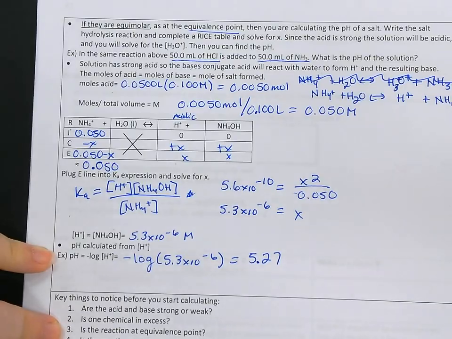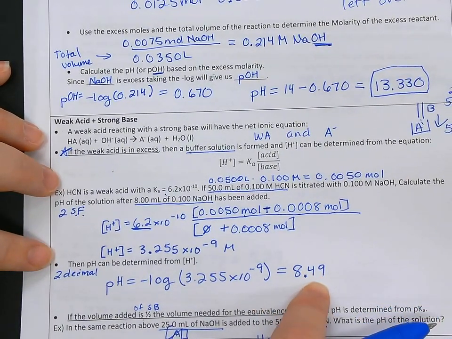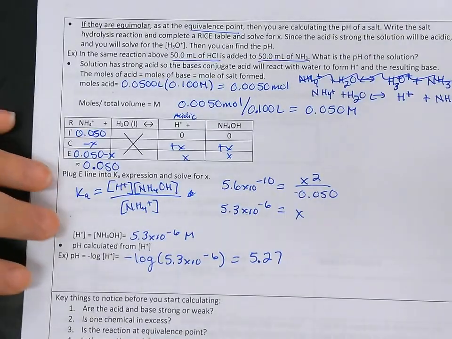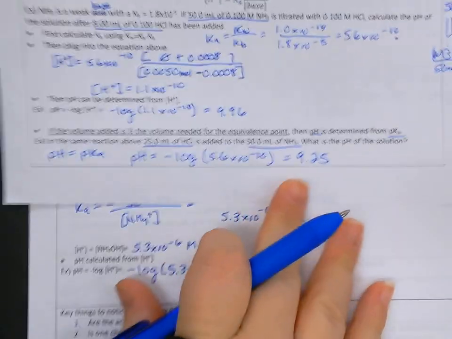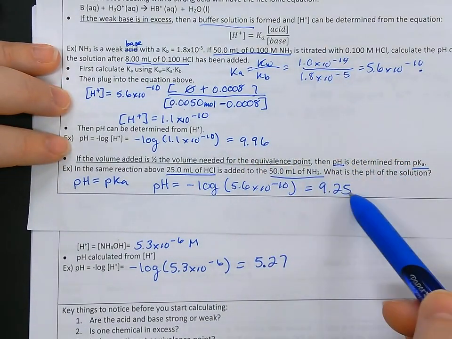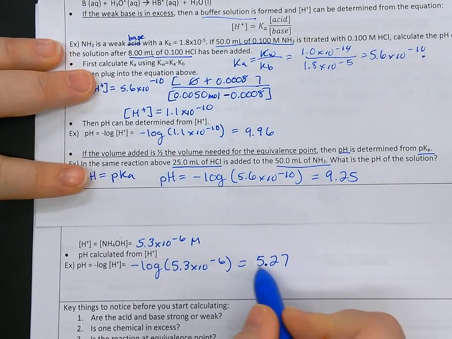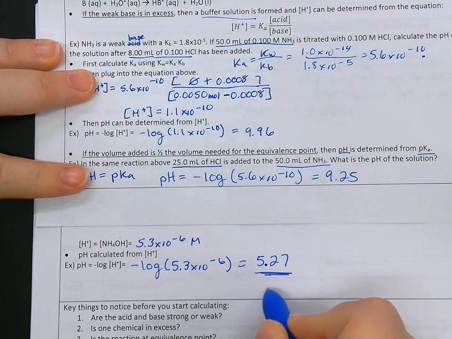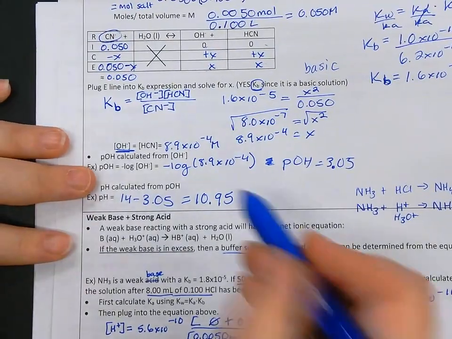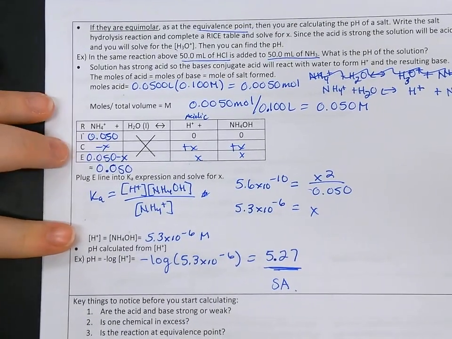Now we can see we have a drastic change in our pH. When we started, only 8 milliliters of acid added, we were at 8.49. We added, oh, am I looking at the wrong one? Nope, looking at the wrong one. Sorry. Okay. 8 milliliters of strong acid, we were at 9.96. We added more strong acid, we dropped to 9.25. We add more strong acid to reach our equivalence point, and it is 5.27. Notice it is on the acidic side because we have a strong acid. When we did it earlier and we had a strong base, we ended on the basic side. Imagine that. There are patterns.